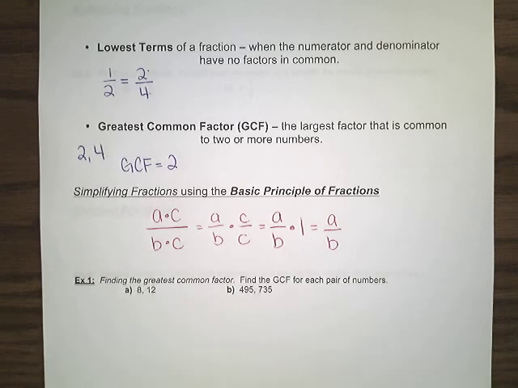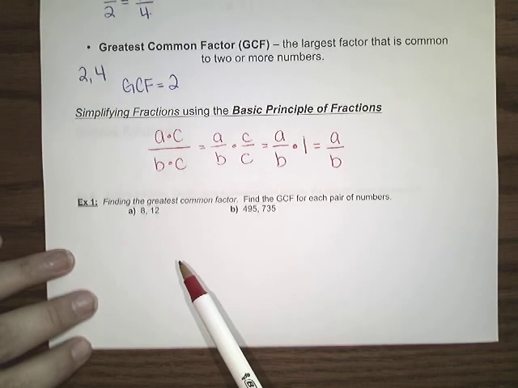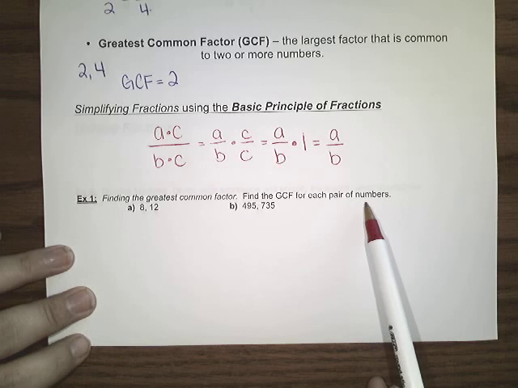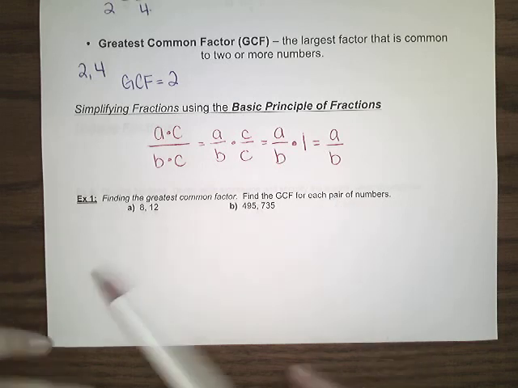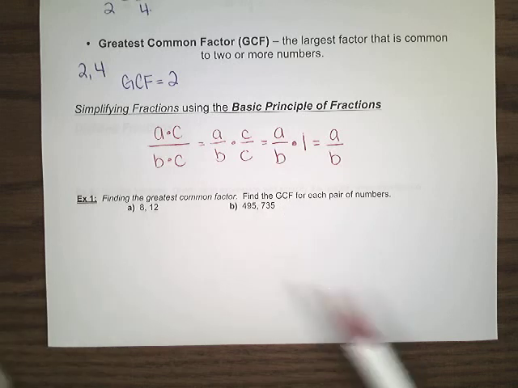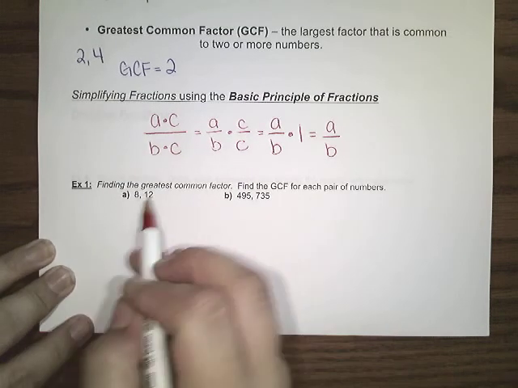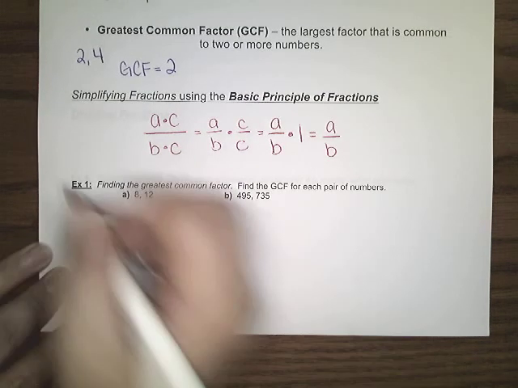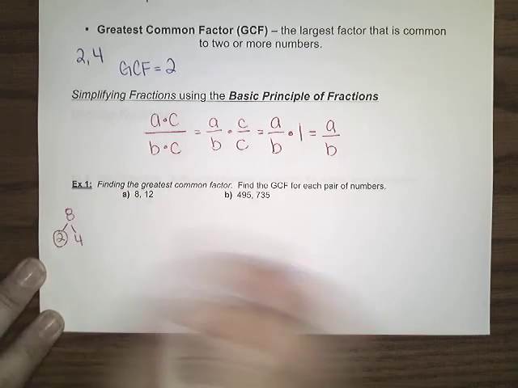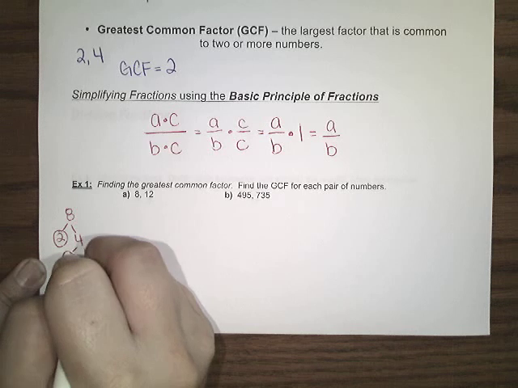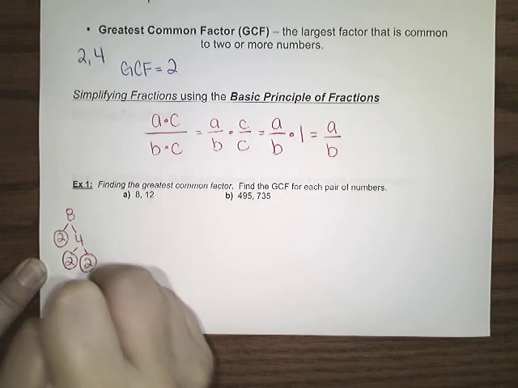So now the first step to simplifying fractions is to find the greatest common factor. So we want to find the greatest common factor for each pair of numbers. Now there's a bunch of different ways to do it. One way is to just list all of the factor pairs. I like prime factorization, and that's something we just learned, so it's good practice. So I'm going to go ahead and prime factorize both of our numbers. So we have 8, which we can break up into 2 times 4, and further break up into 2 times 2. And then we have, 8 is 2 times 2 times 2.